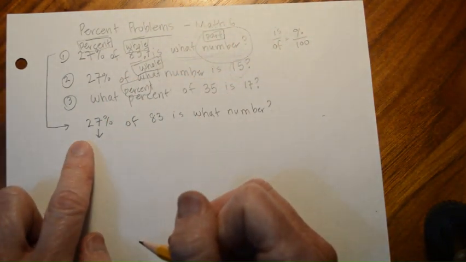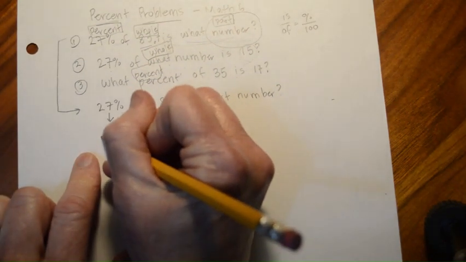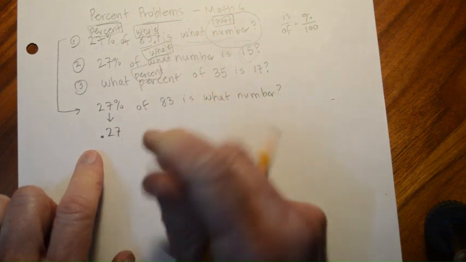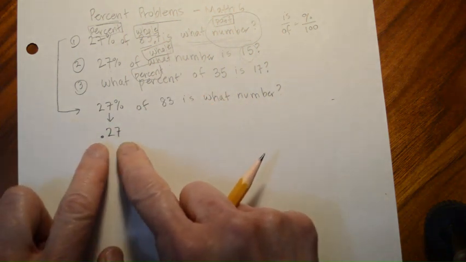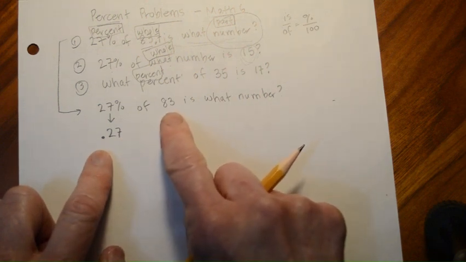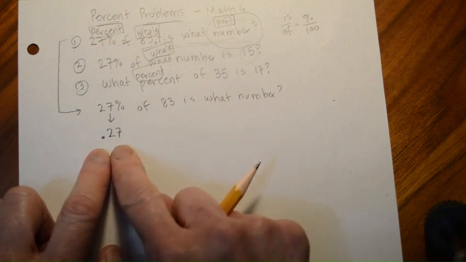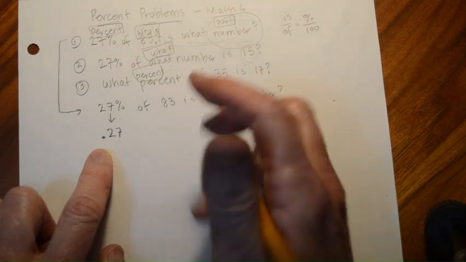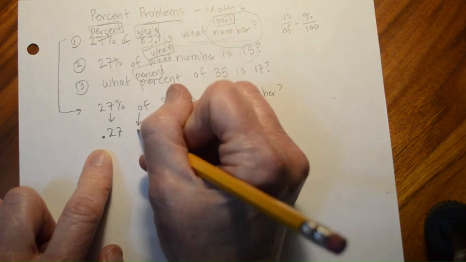So 27% is 27%, but we said it's probably more useful for us to write it as a decimal. And again, you could also write it as a fraction, which is how you saw them last year. You would write 27 over 100, but the problems that you got last year were nicely divisible by 100. All right, and 83 is not, and so it's more helpful this year to do them as a decimal. We also discussed how of in math often means times.